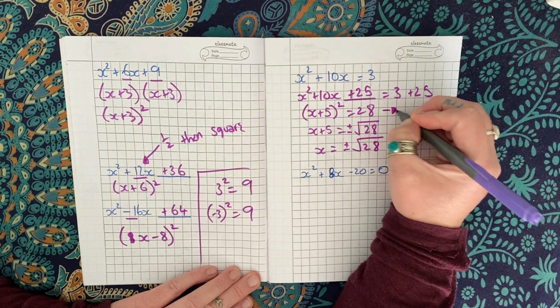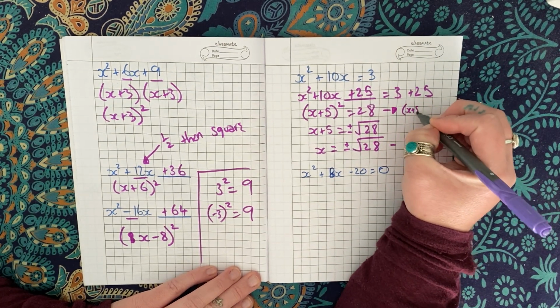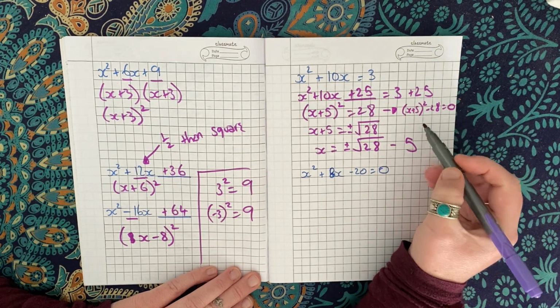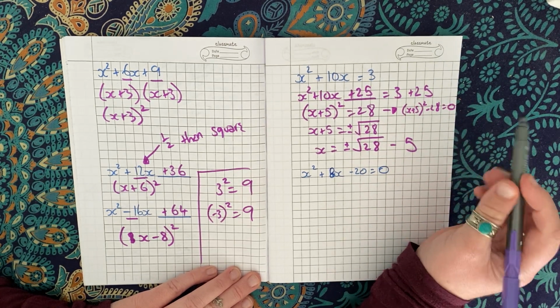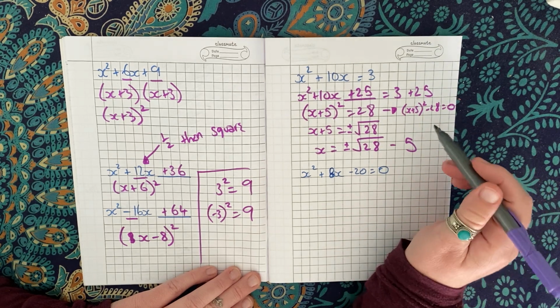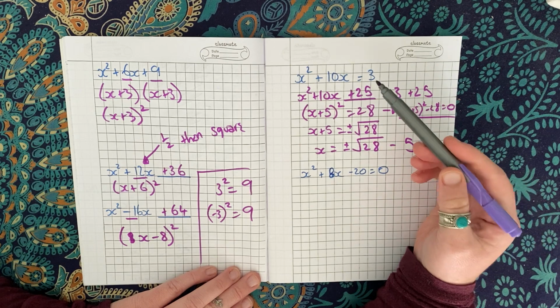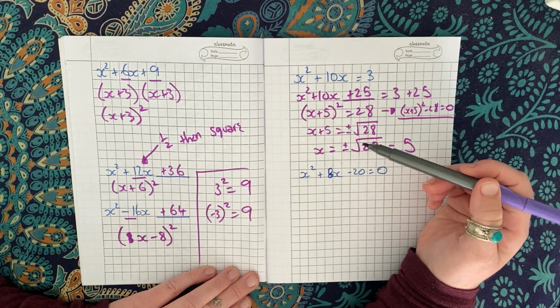let me just rewrite this a bit. So x plus 5 squared minus 28 equals 0. If I just rearrange this, this is your turning point formula. I'll go through that some other time. Don't worry too much about that at the moment. I'm just looking at solving it. So this is how we do it by completing the square.